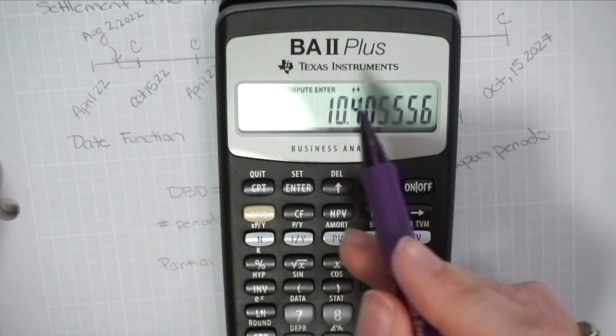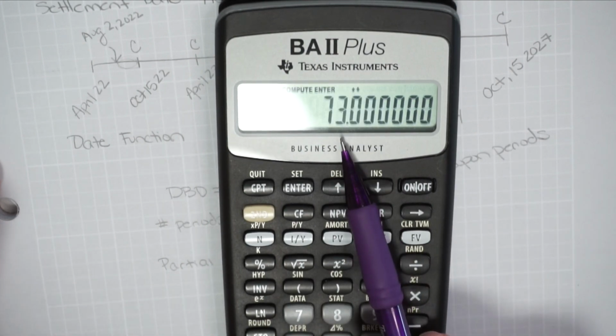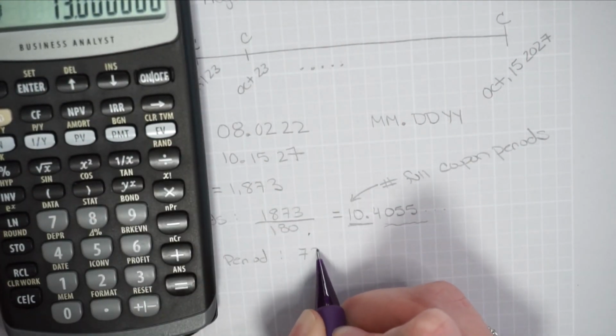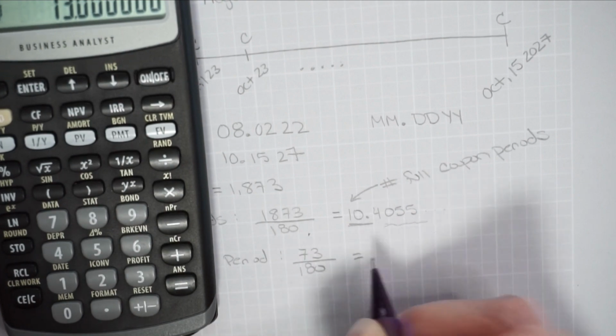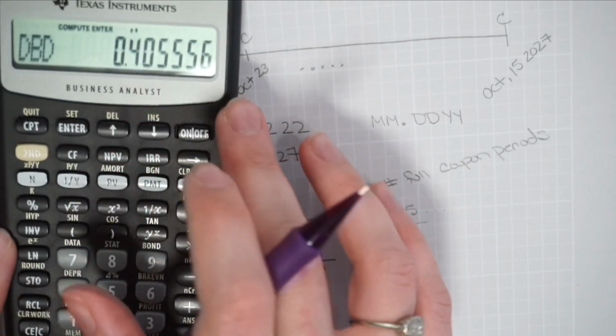So I'm going to take my answer here, subtract off 10, then take that decimal, multiply by 180, so I end up with 73 days. So I'm going to have 73 over 180. That's my partial period. And again, if I divide that by 180, I'm going to end up with that same decimal.